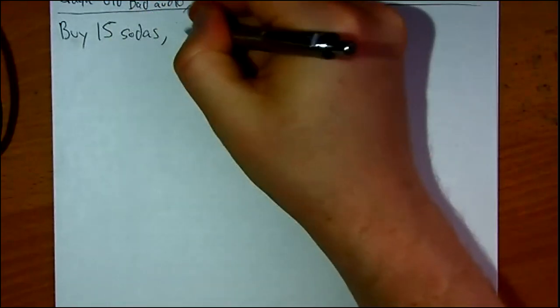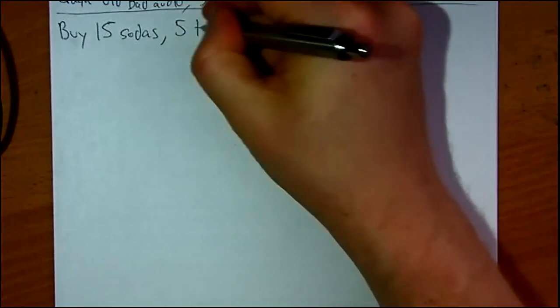Okay, so a person giving a party wants to set out 15 soft drinks and shops at a store that sells 5 different kinds. Okay, so this guy wants to buy 15 sodas and 5 types are available.